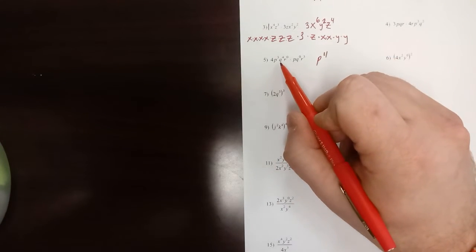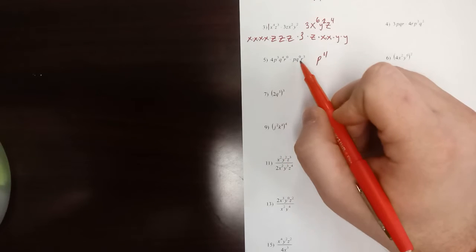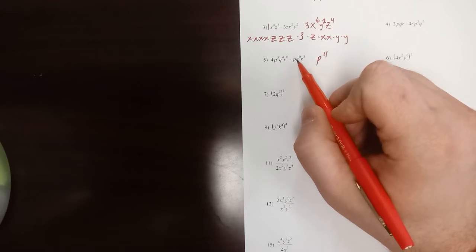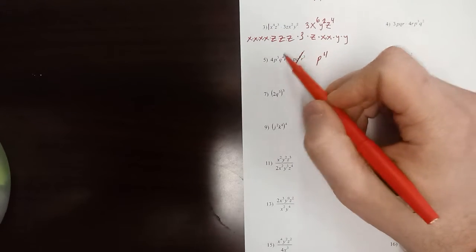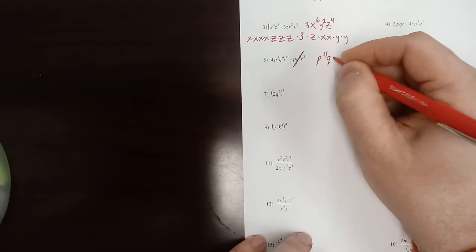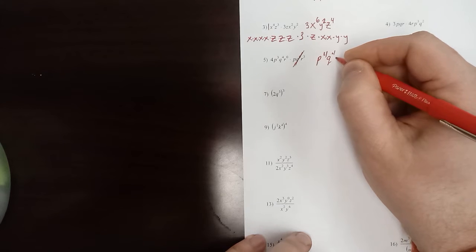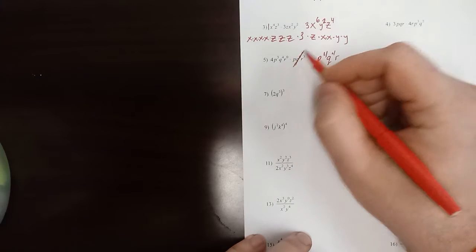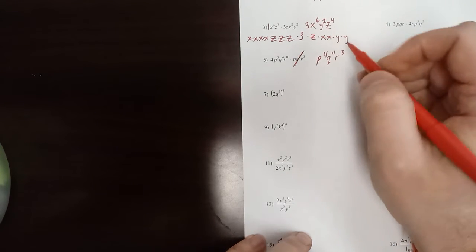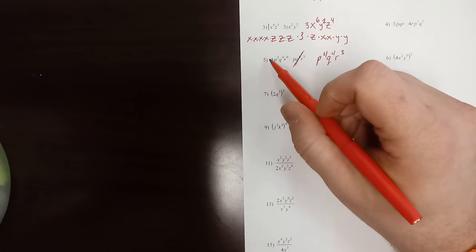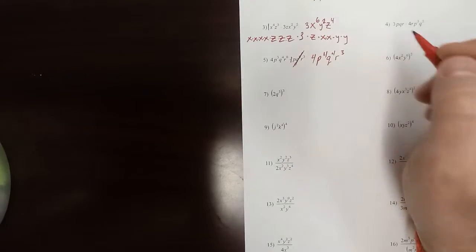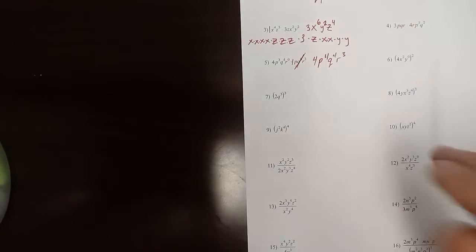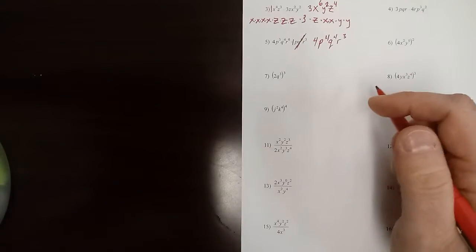How many times do we write q? 4 here, only 0 times here. Remember, this is effectively 1, it's gone. 4 plus 0 is 4, so I can say this is p to the 4th, q to the 4th, and r to the 0 plus 3 is 3. Now, I see a 4 and a 1, so 4 times 1 is 4, and there we go.